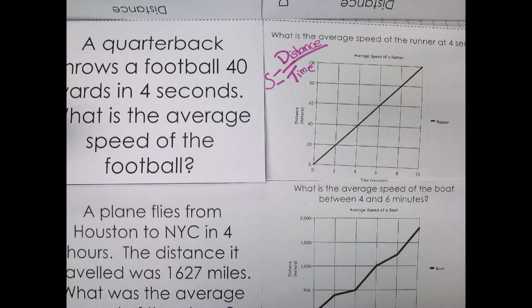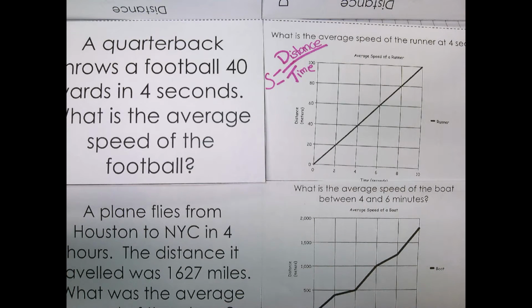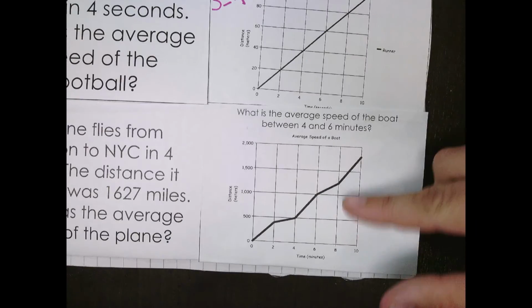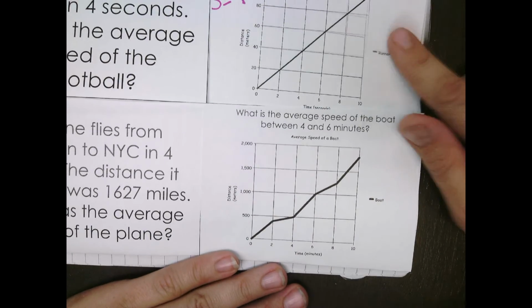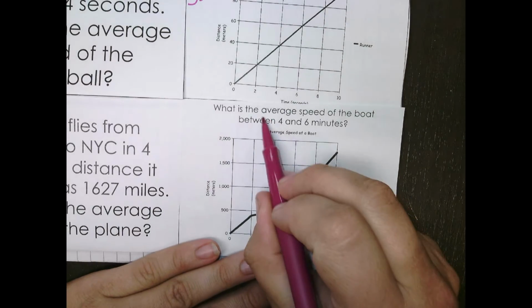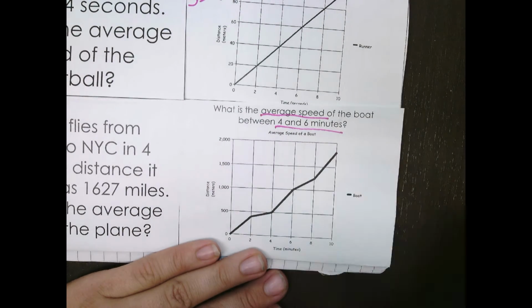I'm going to help you out with, let's see, probably this one here. These 2 are both a little bit more difficult. Just something we haven't practiced a whole lot with is calculating the speed from a graph. But I think you can do it. I'll help you with this one, and then you should be able to do this one. So the question is, what is the average speed of the boat between 4 and 6 minutes?